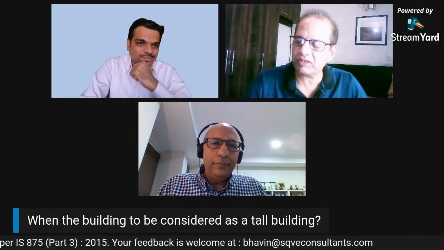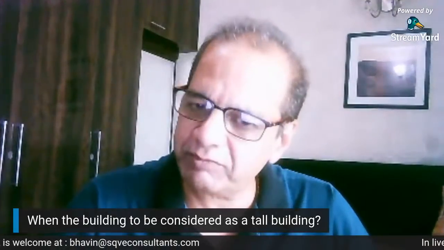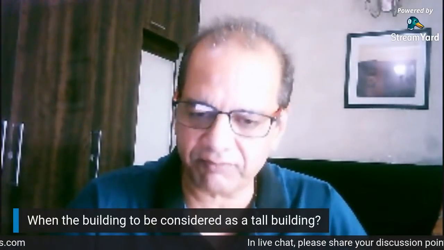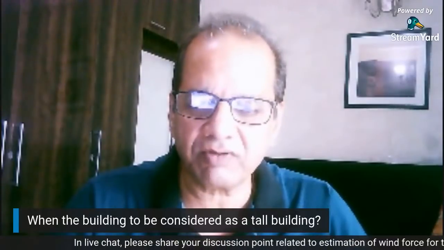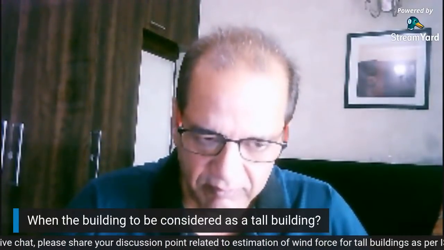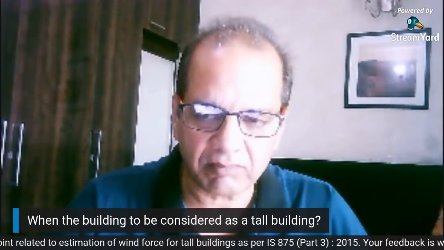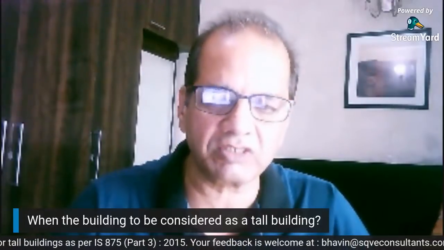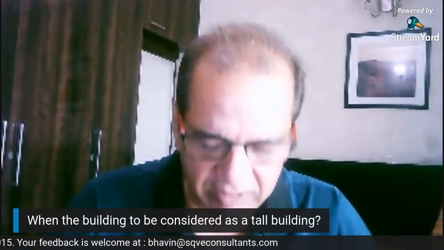So for tall building definitions, we can summarize that buildings more than 50 meters, buildings having a height to lateral dimension ratio of more than 5, and buildings with natural frequency less than 1 hertz. If a building qualifies on any one of these three, the code doesn't say all of them, it says any one of them, it will be considered a tall building.